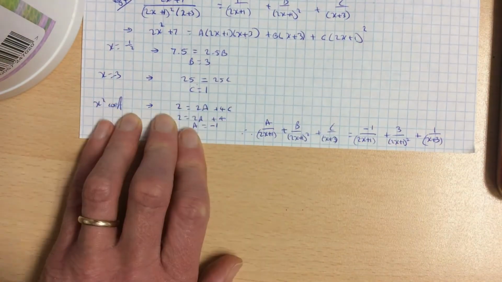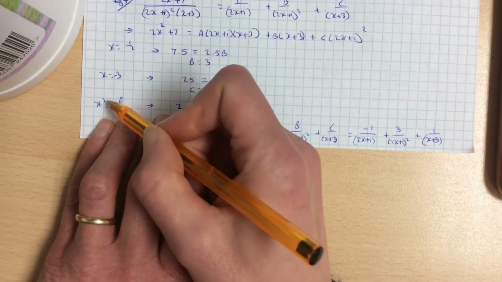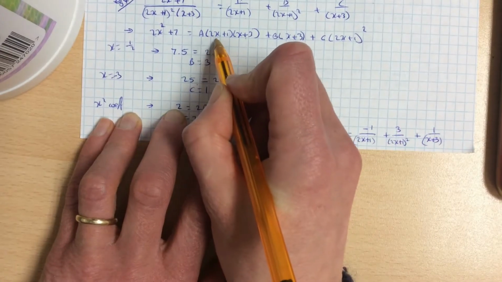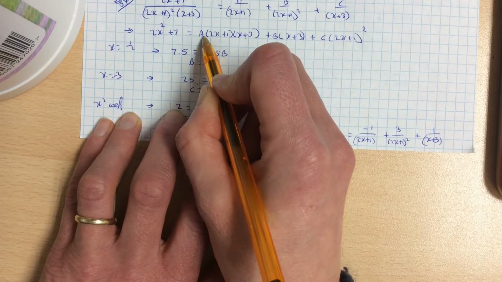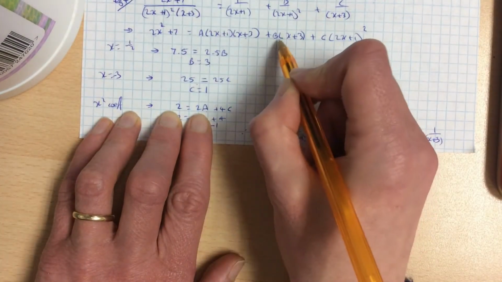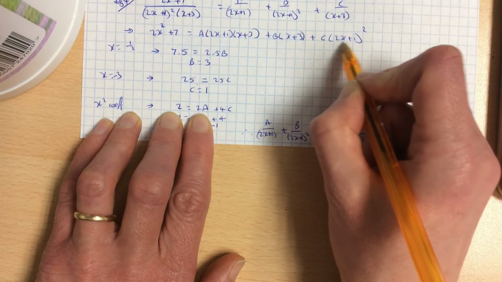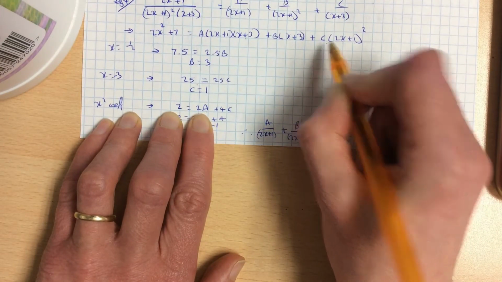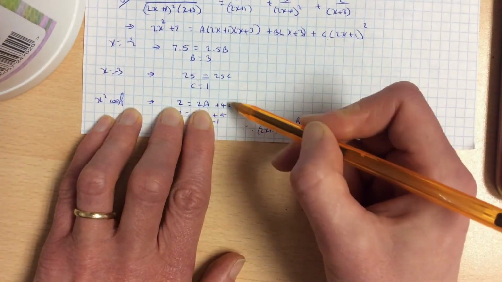I tend to start with the highest coefficient and work back, but it doesn't make any difference. The coefficient of x squared is a 2 on this side. Now, if you imagine multiplying this out, you get 2x squared times a. So the coefficient of x squared is 2a. There's no x squared here. On this one, if you multiply that out, you get 4x squared times c. So the coefficient of x squared is 4c. You already know what your c is from up there.